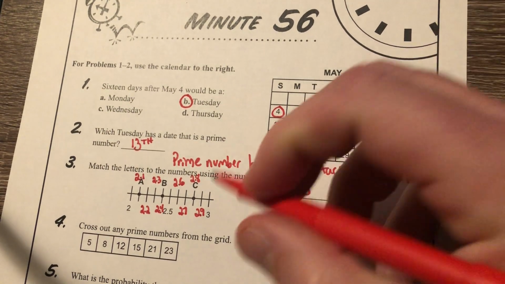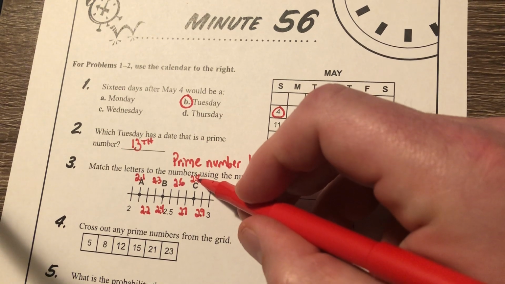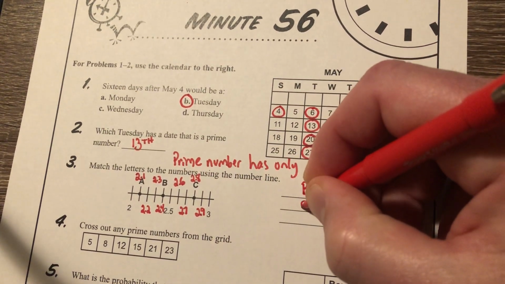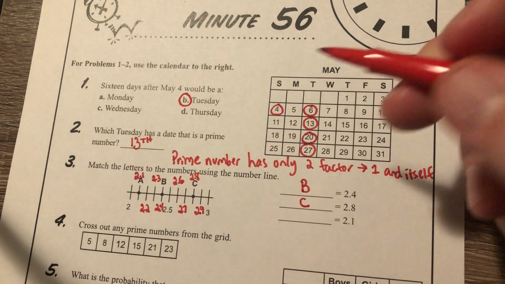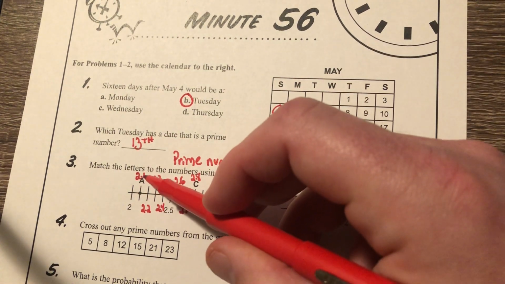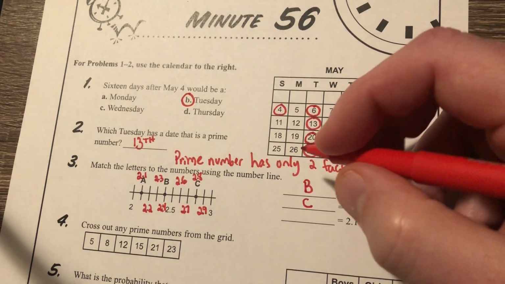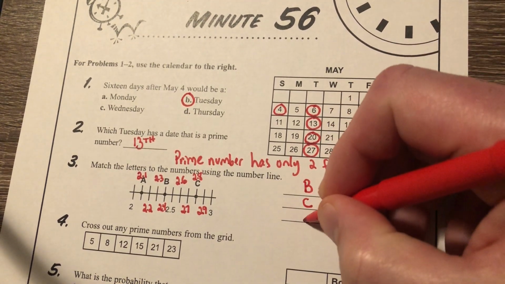Then I get 2.8. I find 2.8 in the number line that was here. C is the letter that is on 2.8. And then I go to 2.1, and I see that A was on the 2.1 part of the number line. So I'm going to put an A there.